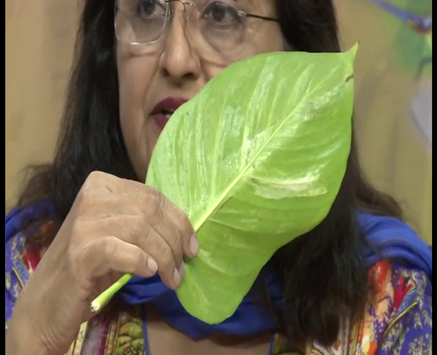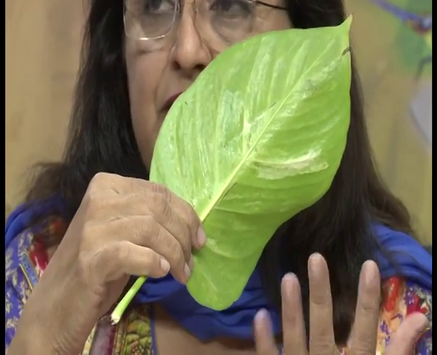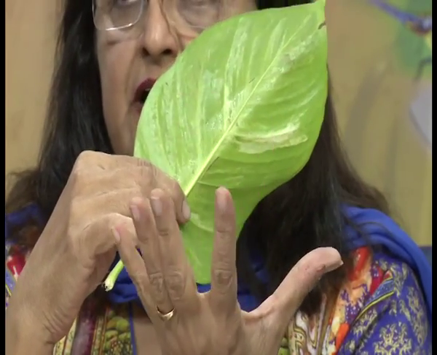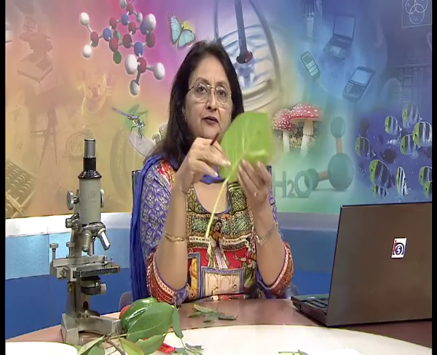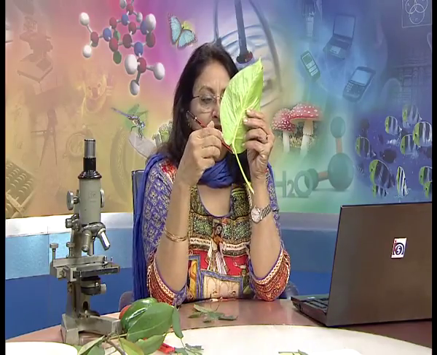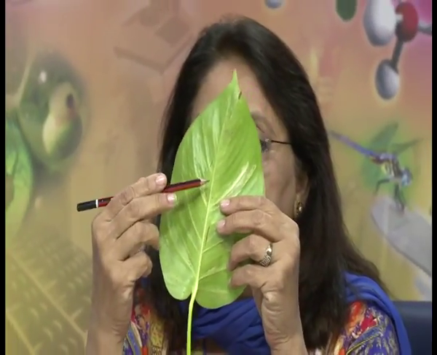They traverse the whole surface, and their main function is to keep the leaf in a spread form. The most prominent vein which runs from the base till the apex is called the midrib, as I had shown you in this.